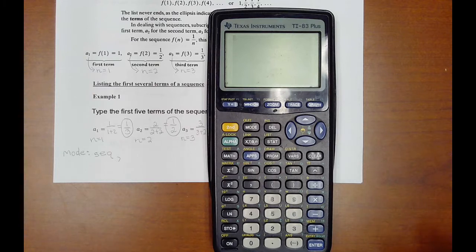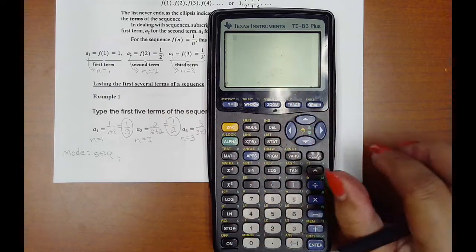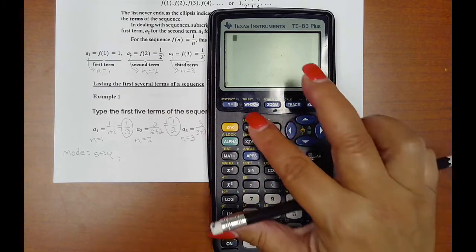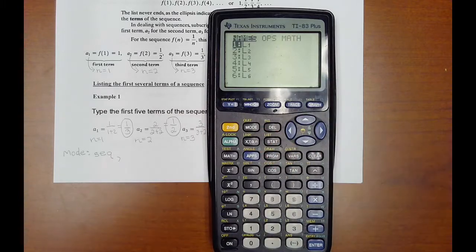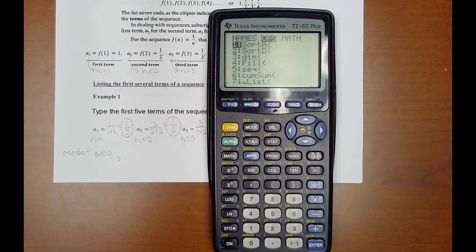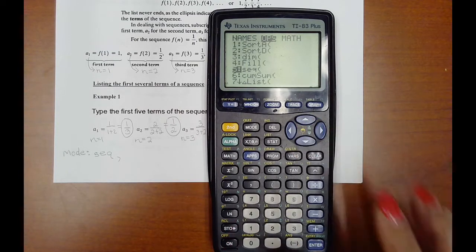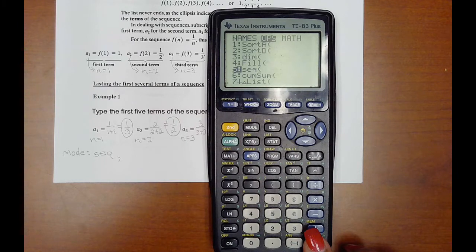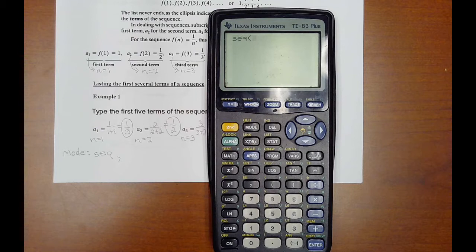Then in order to generate the terms of a sequence, you're going to go second stat, second stat, over to ops, operations, and you're going to go down to sequential operations. This will be how you generate the terms of a sequence. So choose that selection, and like I said, it says all these steps on the next page.